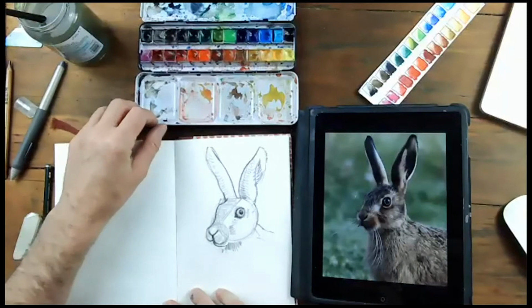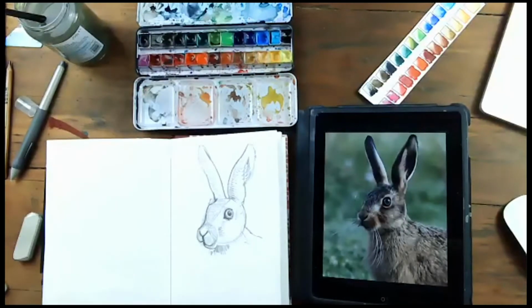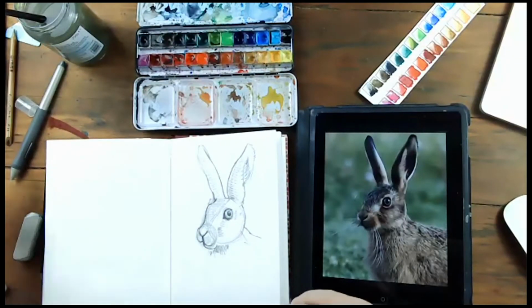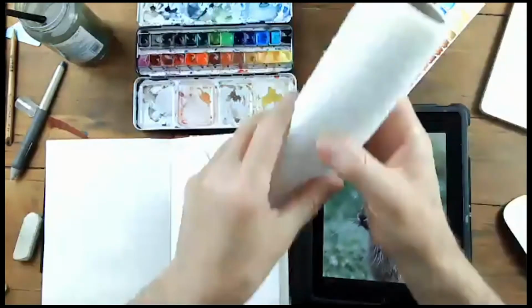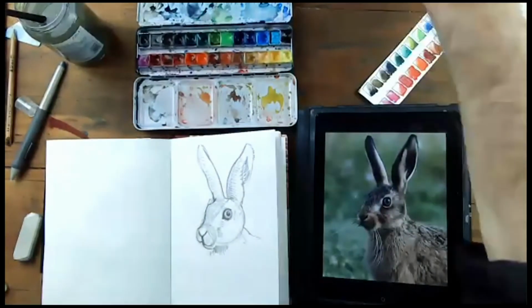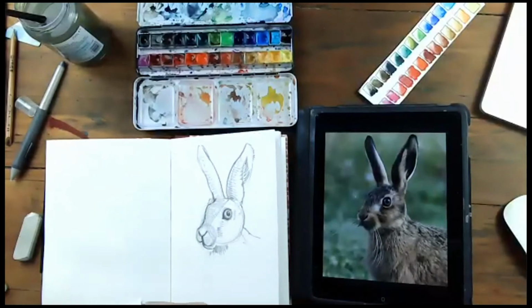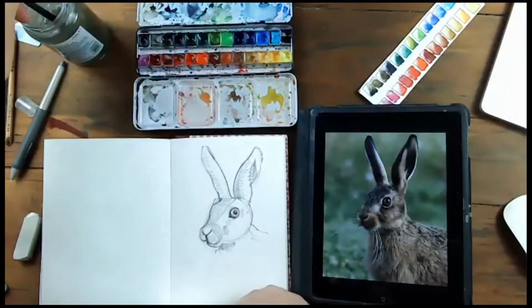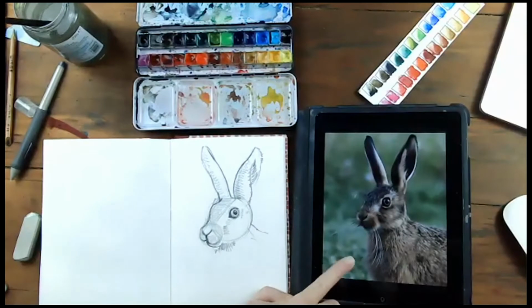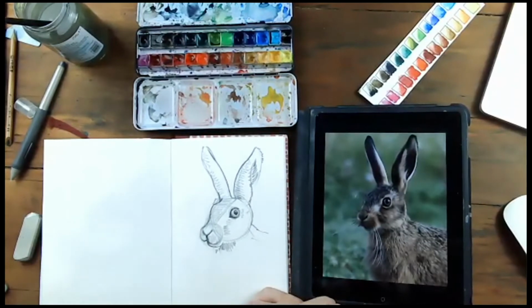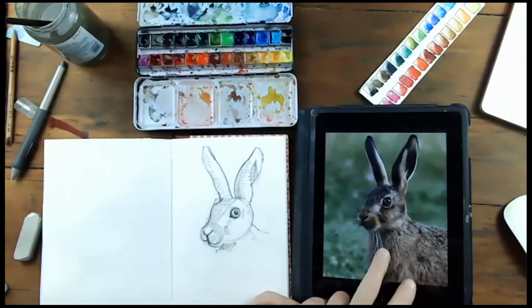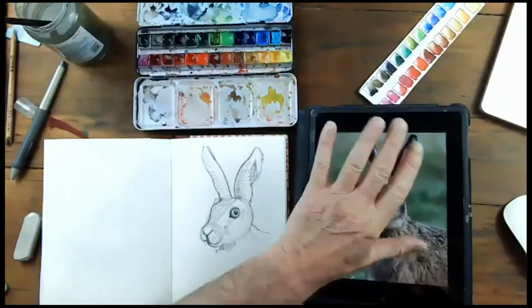So just grab some paint, grab the kitchen roll. Never go anywhere without the kitchen roll. And let's mix up some colors. Now, in terms of color, we have got a pretty brown colored hare, but I think it's quite nice to create those browns out of the primaries.